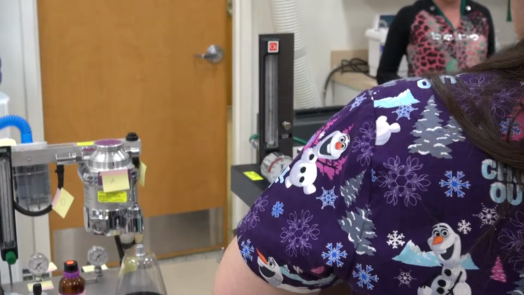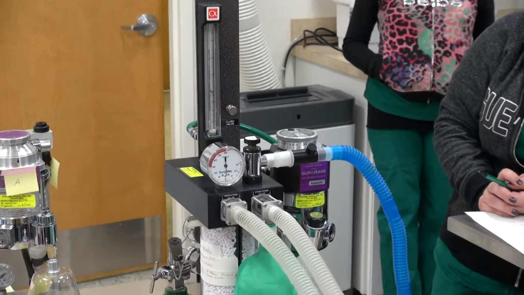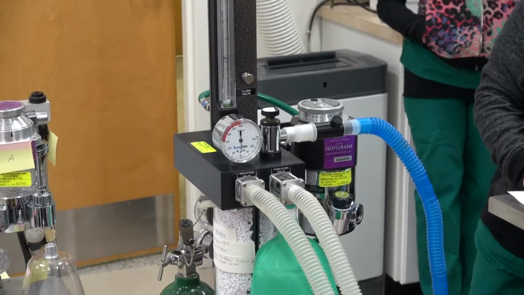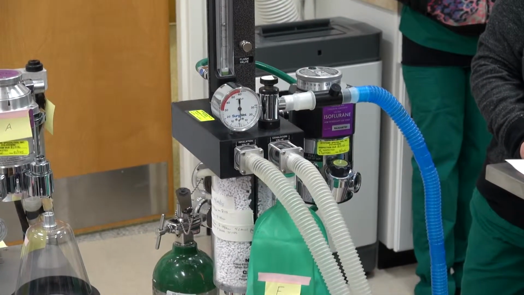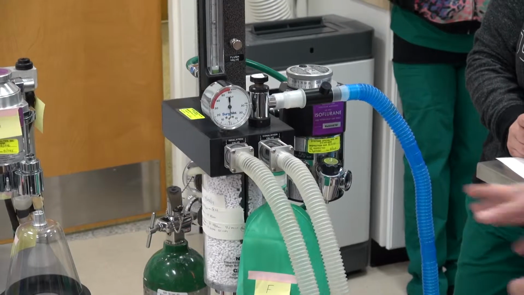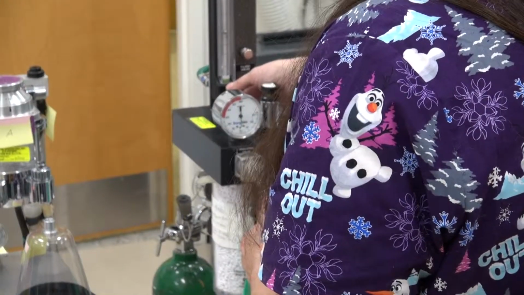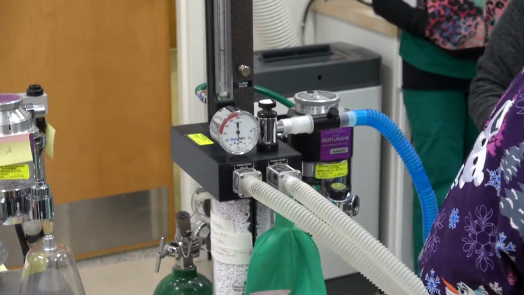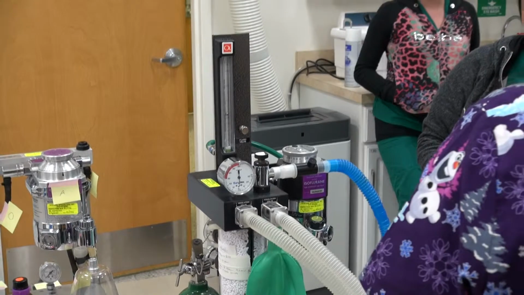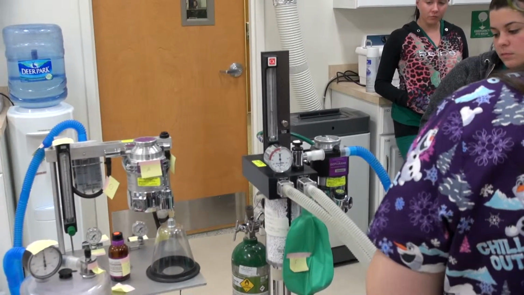As soon as I let this go, you're going to start to see my bag's going to start to go down. The flow meter's not really going down too much, but my bag will go down. It started to bobble a little bit there, but that's how you can tell if you have a leak in the system. It's not going to hold pressure in your bag. There's going to be a leak somewhere, okay? So you always want to check that before you start.